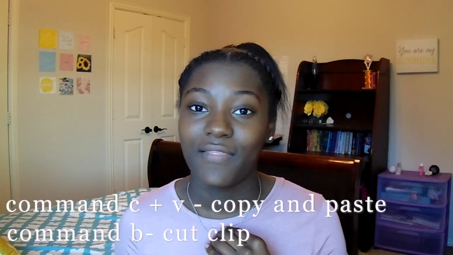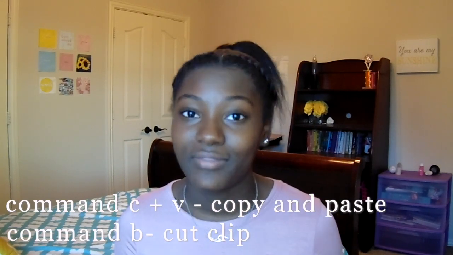Now on to tips and tricks. I just have a few tips that will help you if you're editing a video. Use shortcuts. Shortcuts are so much easier than clicking everything. You don't have to click this and then click that and drag it over here and then drag that under there and do all that stuff. It's way more complicated. So a few shortcuts are Control-C and V is copy and paste, and then Control-B you use to cut the clip.